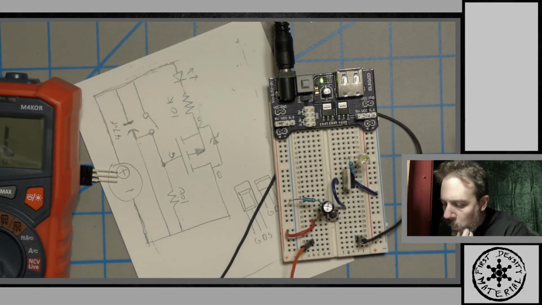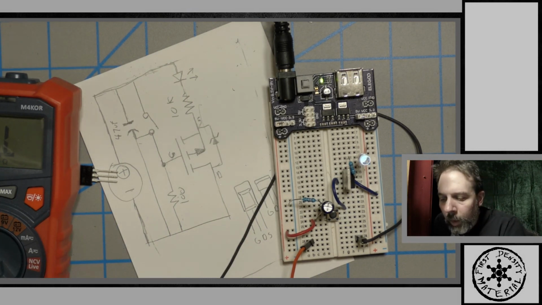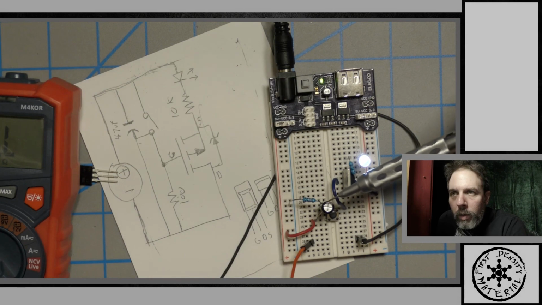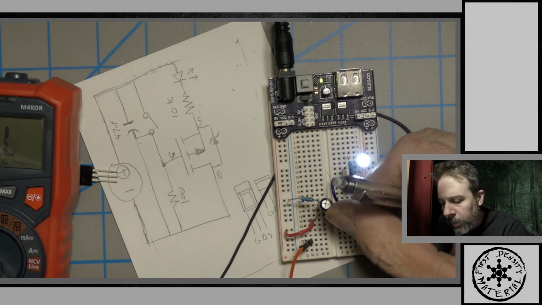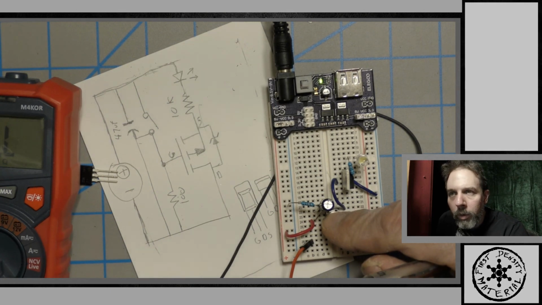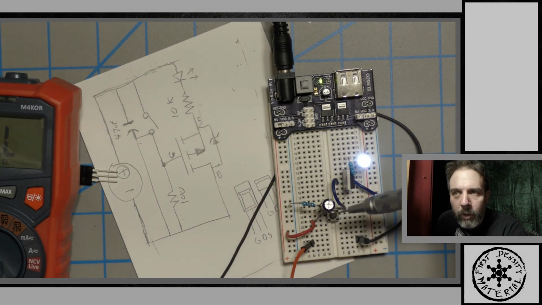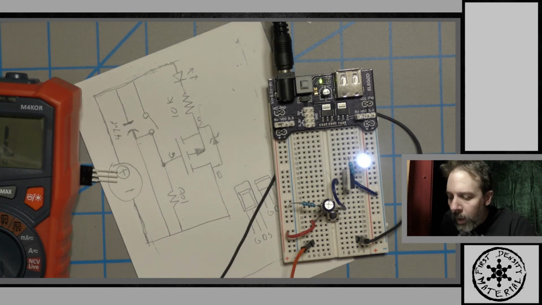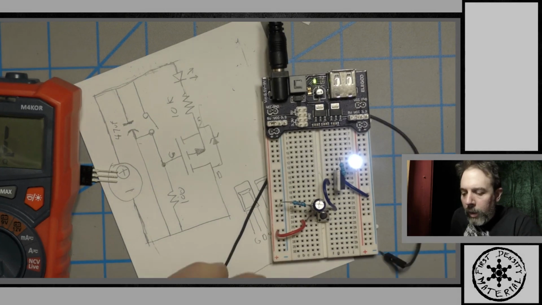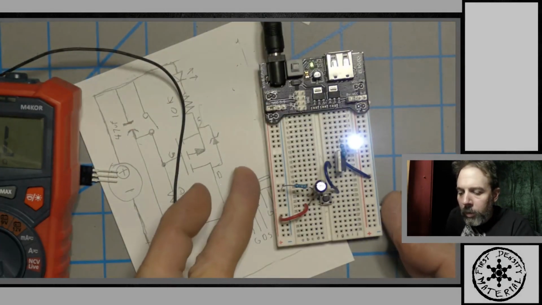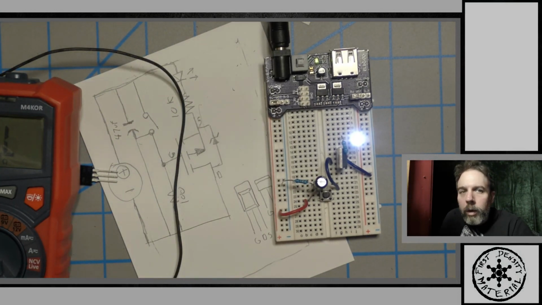Alright, so there we go. Now this capacitor is building up charge, and it has enough charge in it. So if I hit this button, it turns the switch off, the capacitor kicks in, the capacitor is draining, and then the light turns on. And now this one can charge up again. Alright, so that is a slow burn MOSFET switch. Little piece of artwork. Hope you enjoyed.